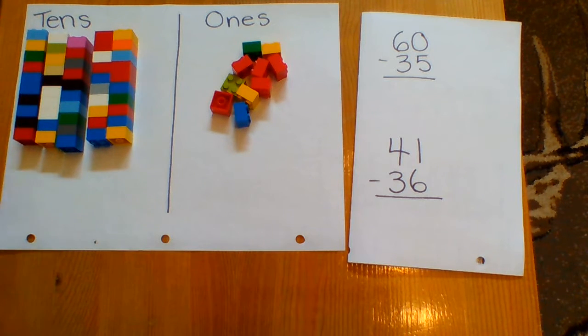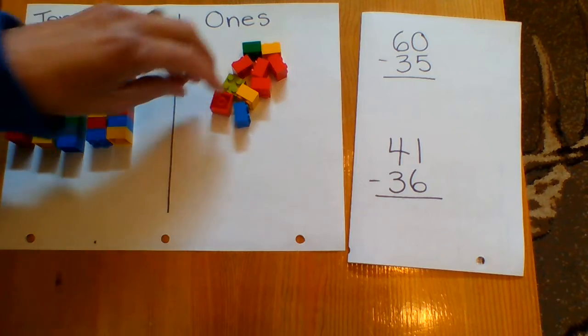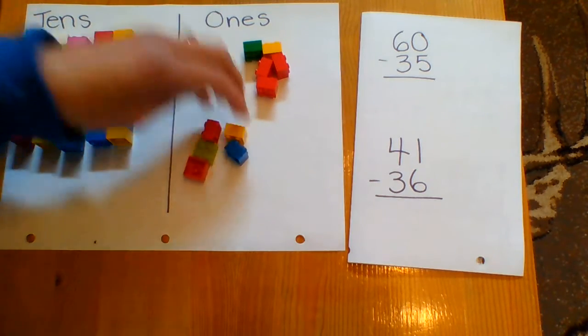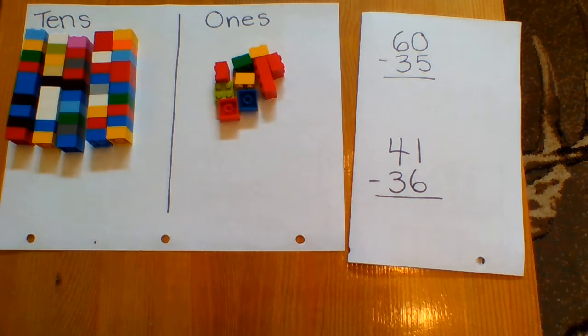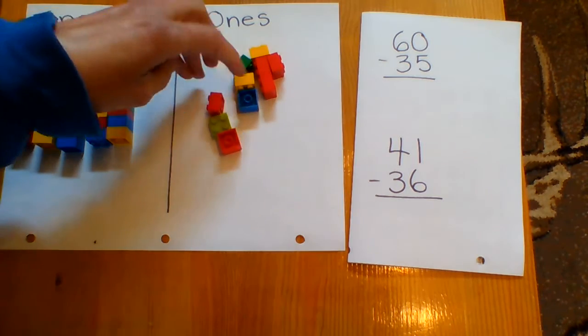Yeah, I still have 60. I have 10, 20, 30, 40, 50, 55, and 60. I still have 60. It just looks different. Now, can I take away my 5? Sure I can. It just got a lot easier, didn't it?